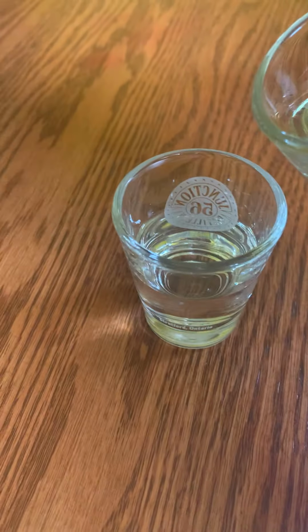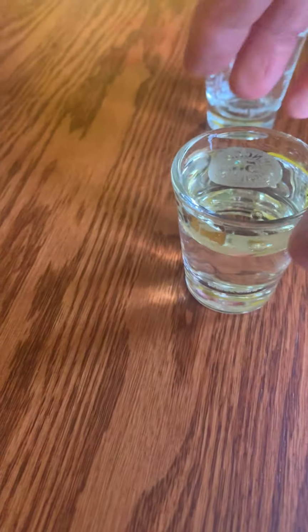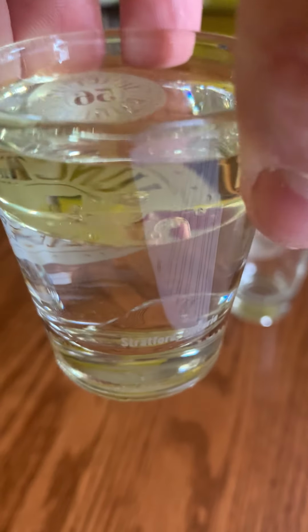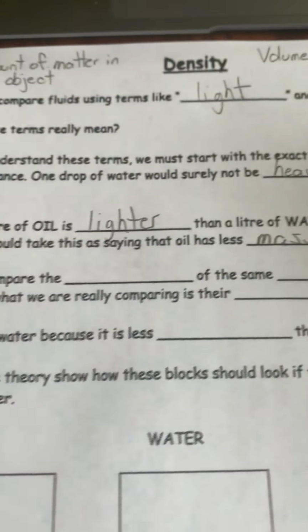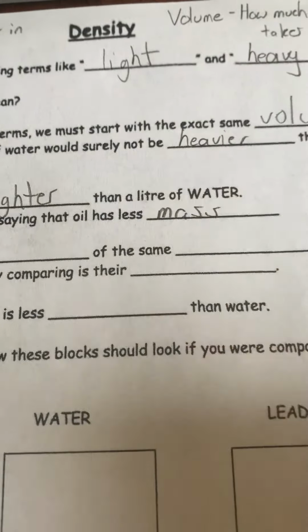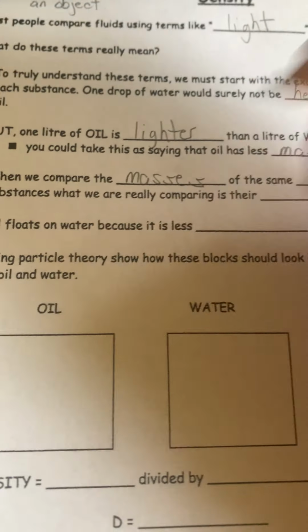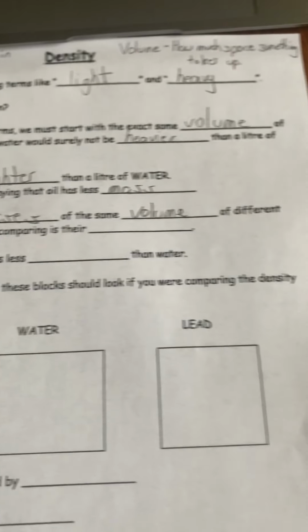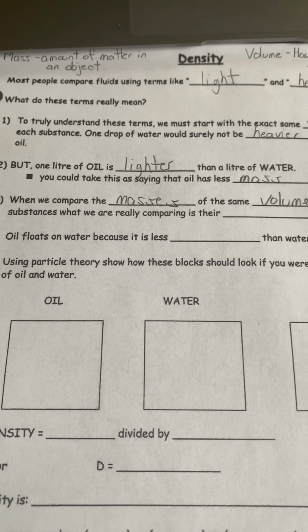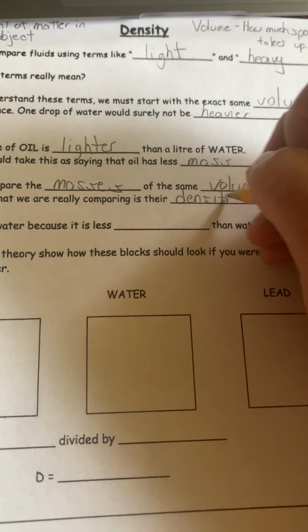So if I take the one and I pour this one into the other, you will notice that now they both take up the same space, but one of them is on top of the other, which means that the oil that I just poured in has to be lighter than the water. So really you could take that as saying it has less mass, but another way to look at this is when we compare the masses of the same volume of different substances, what we are really comparing, our new term, is their densities.